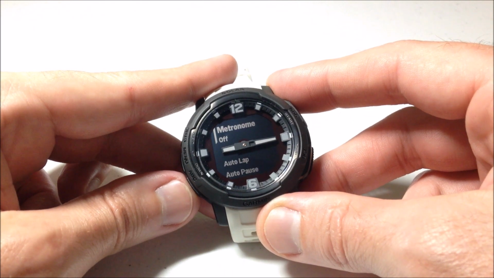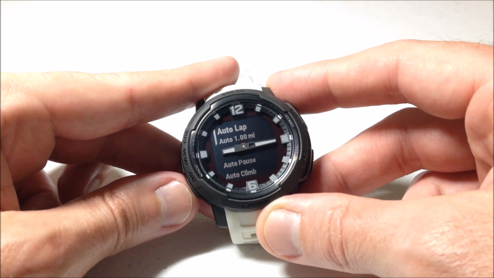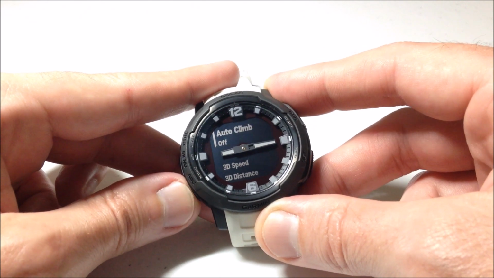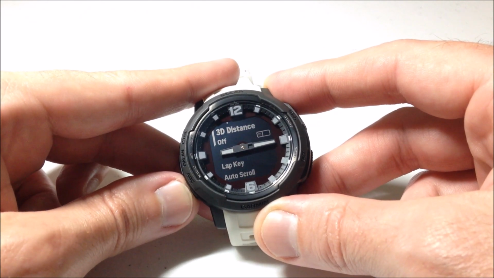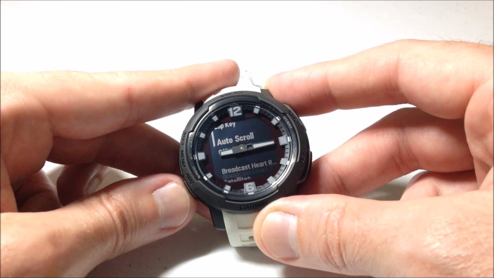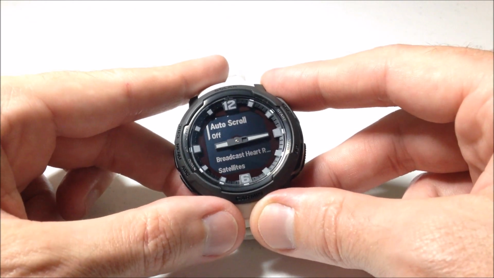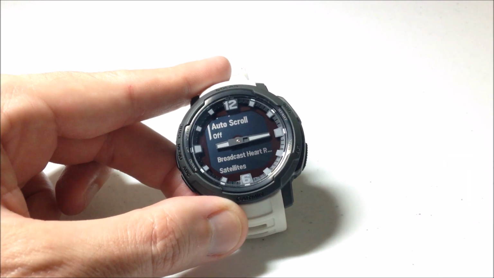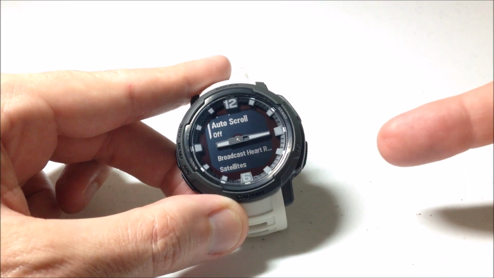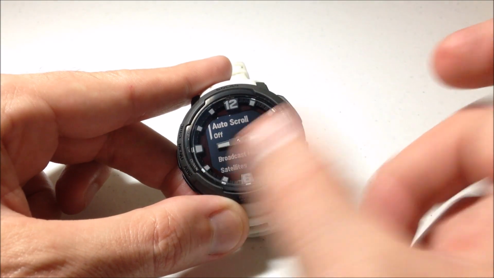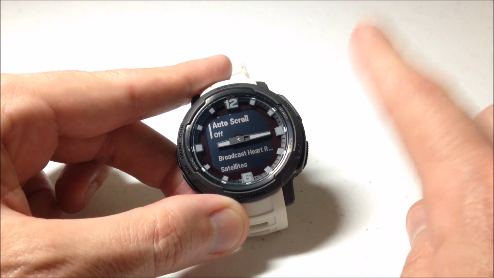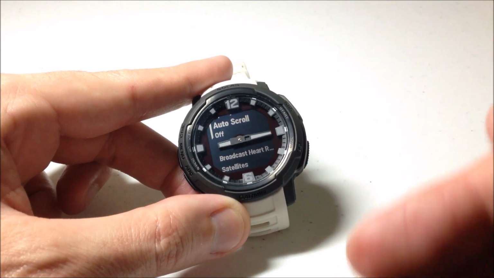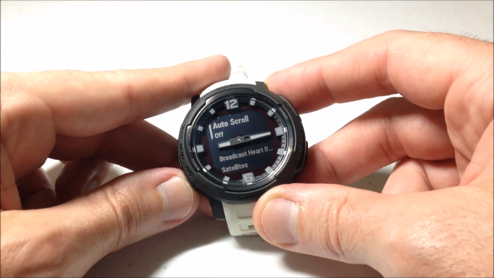Do I want to use a metronome when I'm doing the walking activity? Do I want to set an auto lap? Do I want to auto pause, auto climb, 3D speed, 3D distance, lap key, auto scroll? Auto scroll would be if you've got multiple data pages. Does it automatically scroll through those pages so you don't have to press buttons? Or does it just keep you on that one data page? In my case, I only set up one with 4 fields, but if you had multiple ones, it could keep cycling through those different data pages.